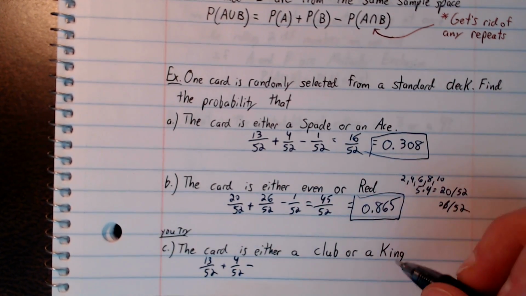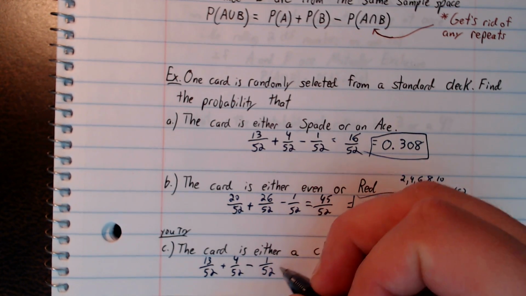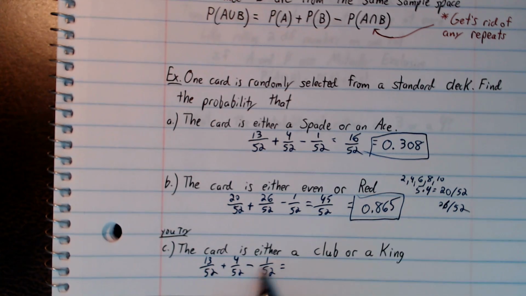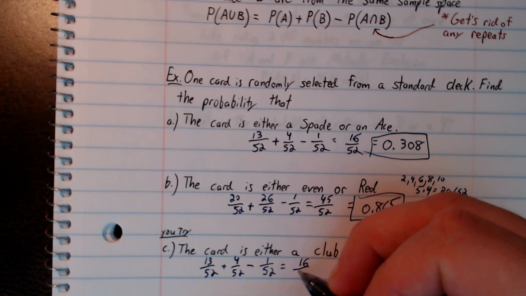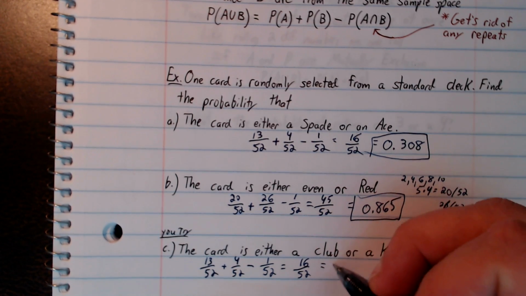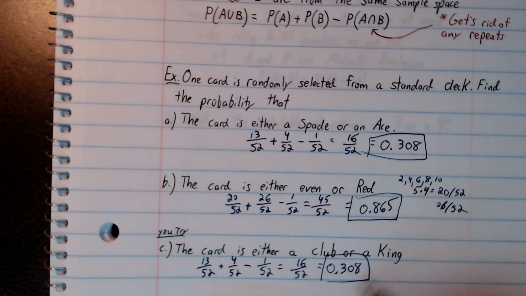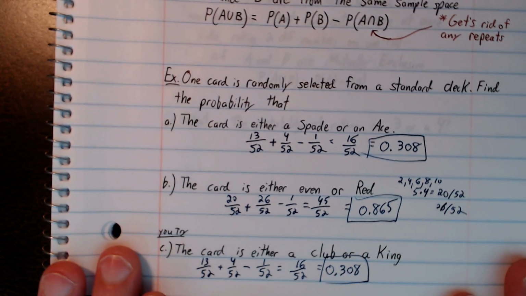But we repeat the king of clubs, so we have to subtract that out. That's 17 minus 1 is 16 over 52, and that actually matched with an answer from earlier, 0.308. Just as likely to pull out a king or a club as it is to pull out a spade or an ace. Okay, so so far this is our or.